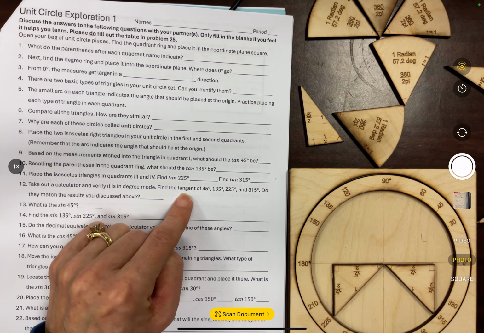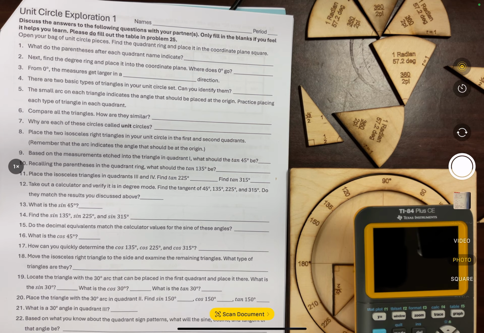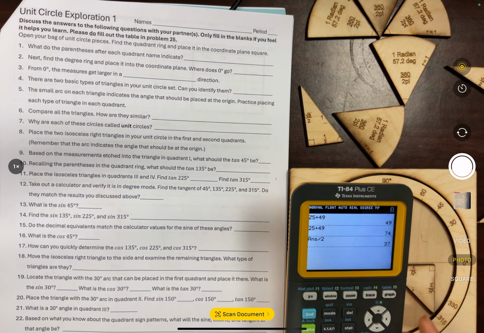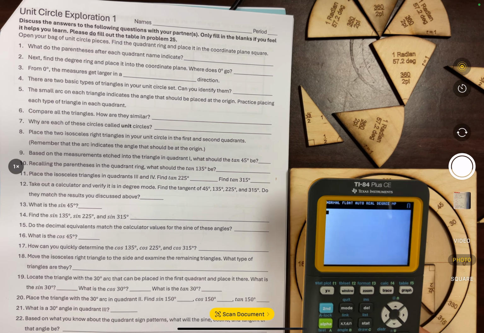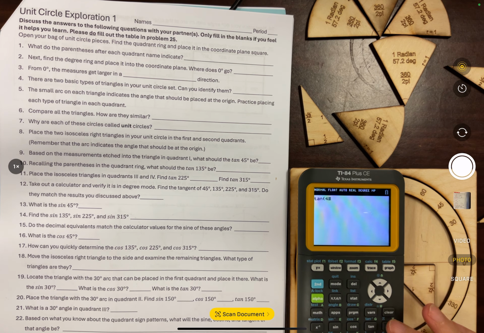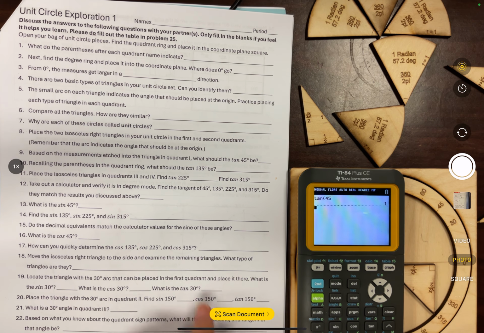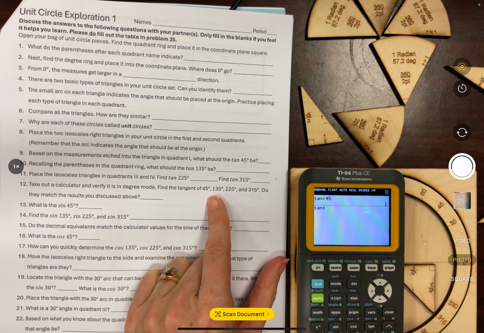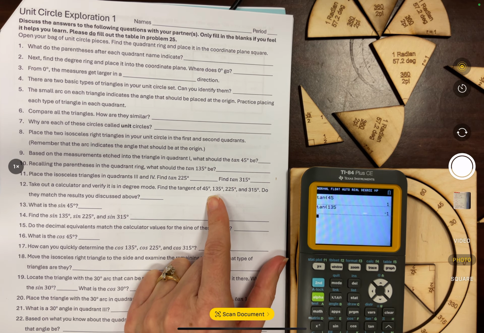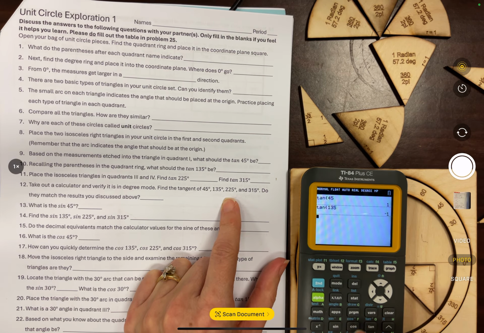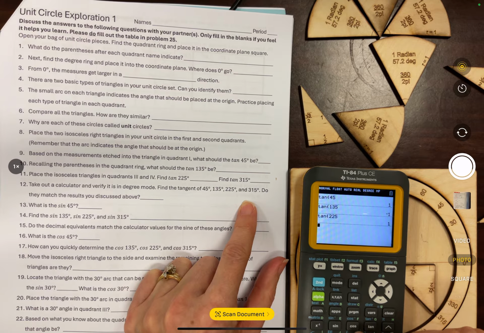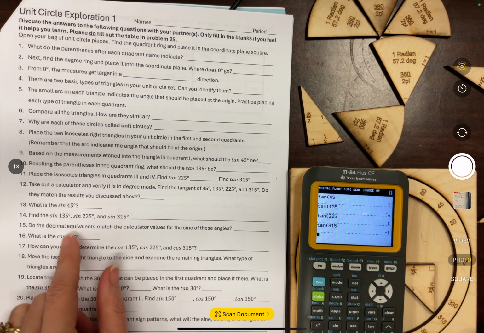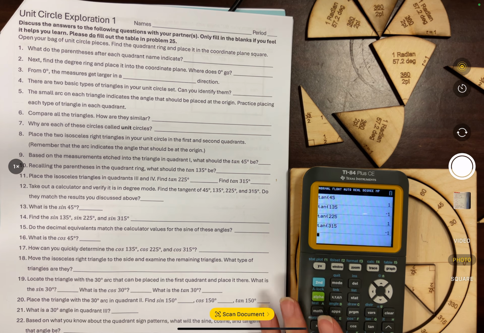Okay, so it says take out your calculator and verify that it's in degree mode. All right, so degree mode, yep, we're there. And then find the tangent of 45. Okay, tangent 45 degrees was 1. Tangent of 135 is negative 1, second quadrant. We thought the third quadrant would be positive. Yes, and then tangent of 315, negative 1. Yes, so it works.